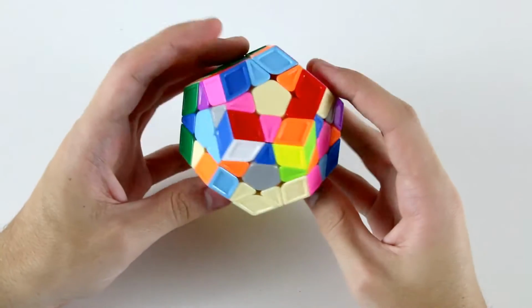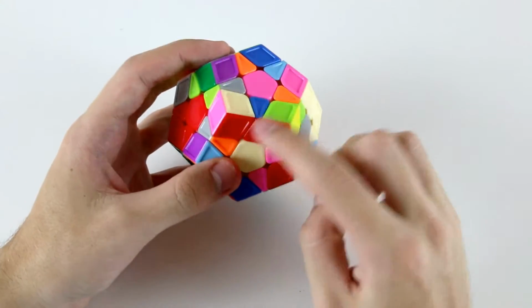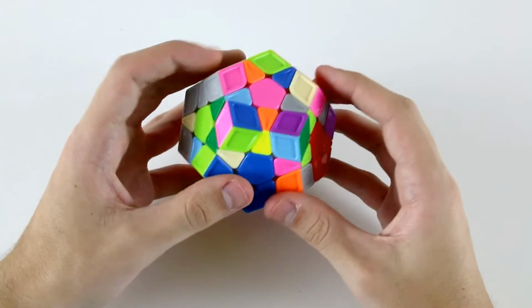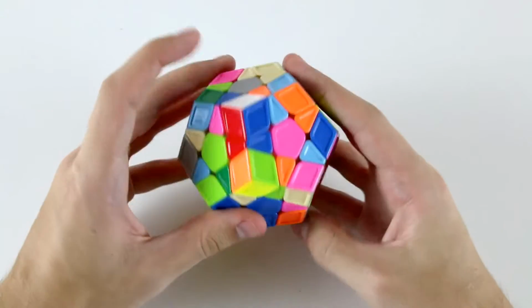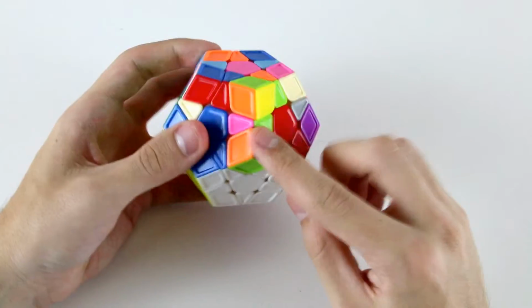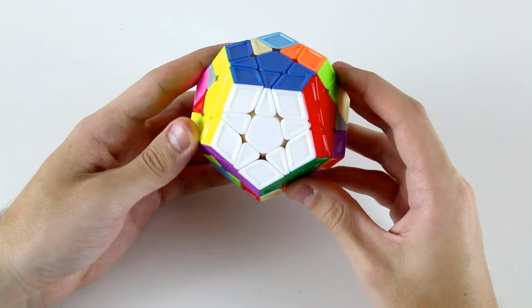Then for the last F2L pair, I've got this white, dark blue and red corner and this dark blue and red edge. So I can do something like U2 prime and then BL2, and that pairs them up. And then I can insert them into this front right slot here. So now we've done our F2L.